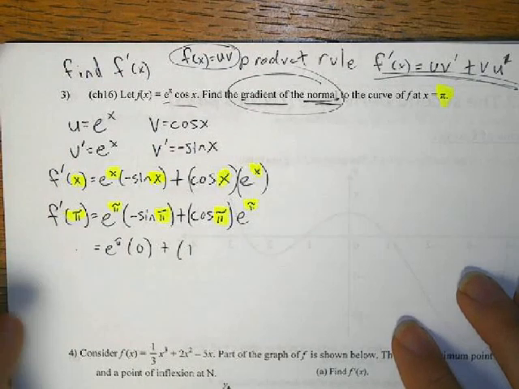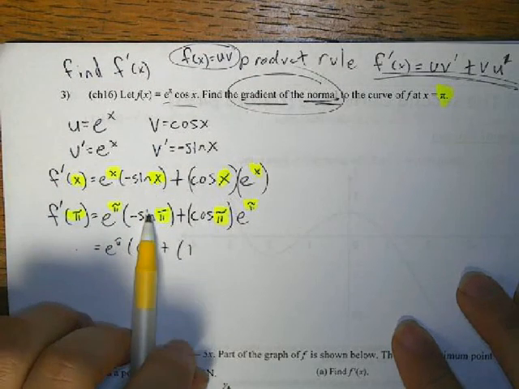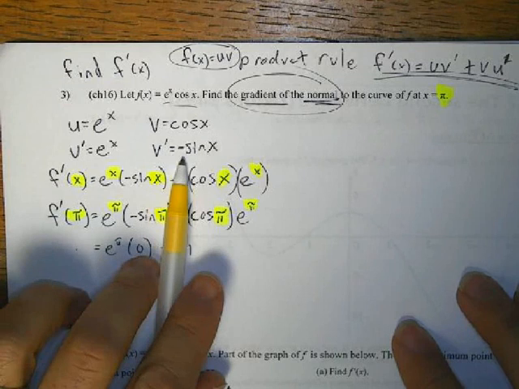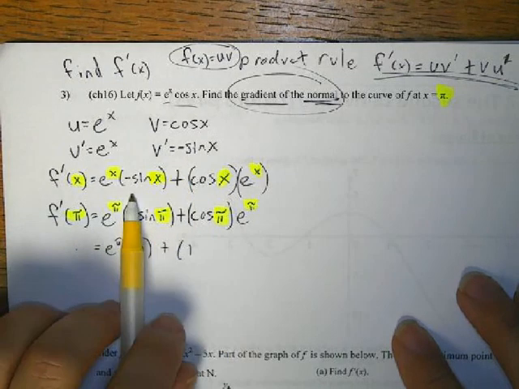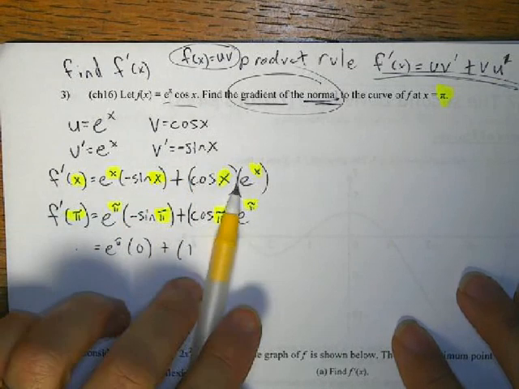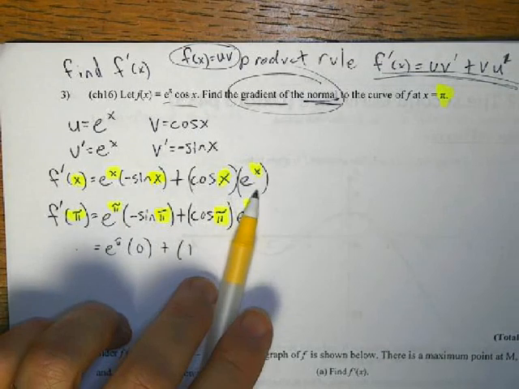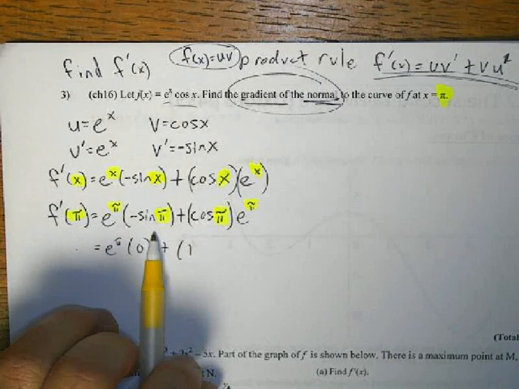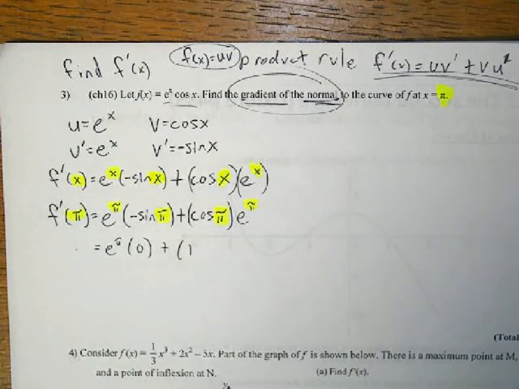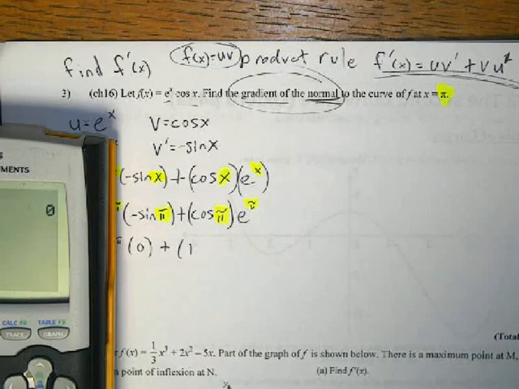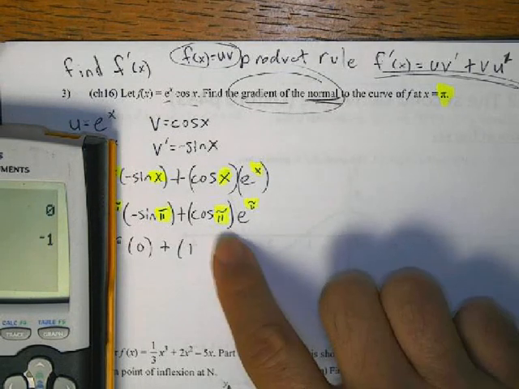Did I do something wrong here? Cosine of pi is negative 1.